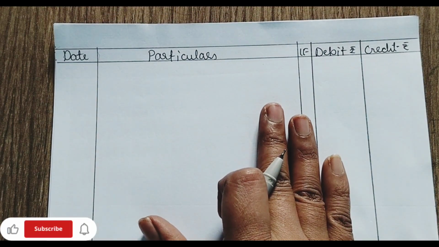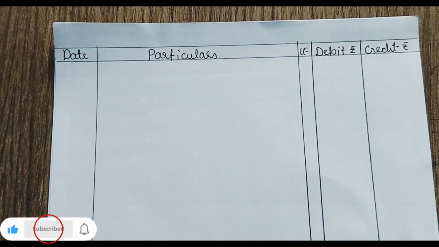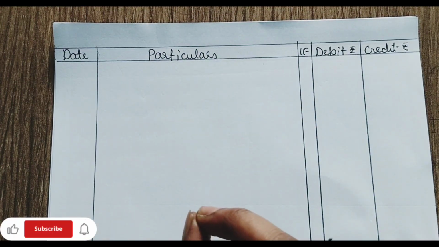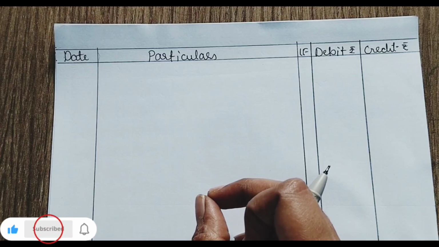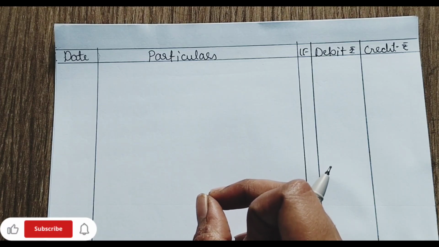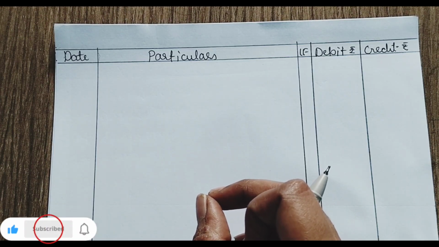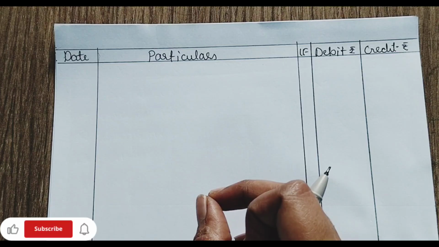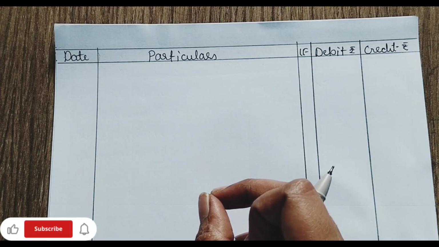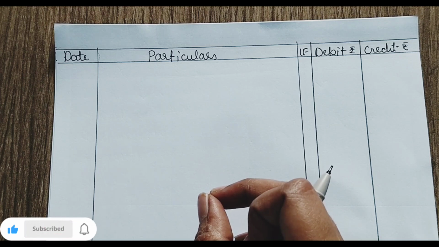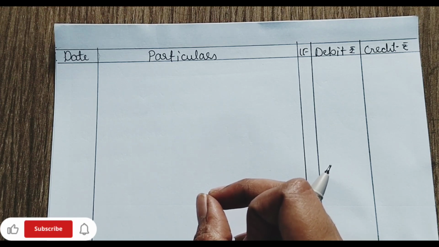So, what is the first entry? First entry is always the due entry. Due entry you are recording. See, practice with me. This is one of the easiest chapters. Be clear with the concept. And if you want any question paper questions, particularly any year, that you want me to solve, then give the questions in the comment section so I can solve those questions also for you.